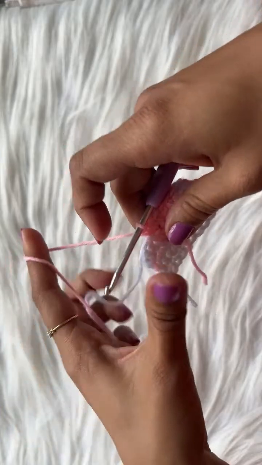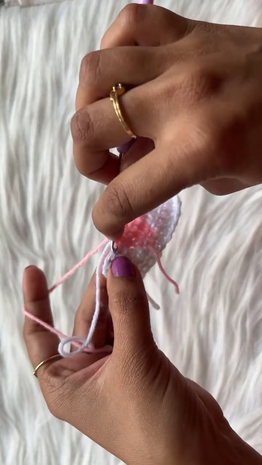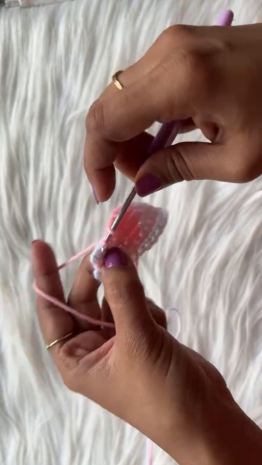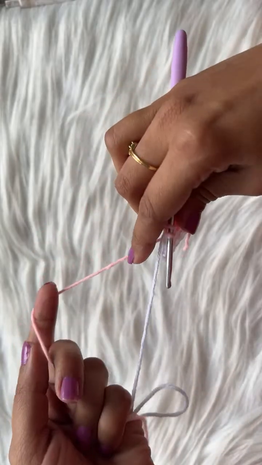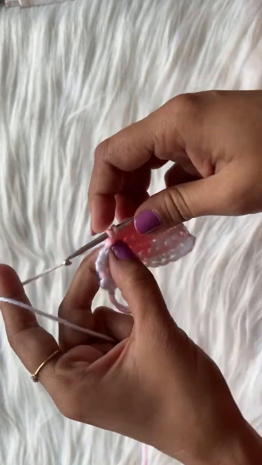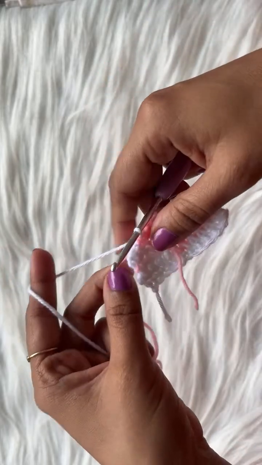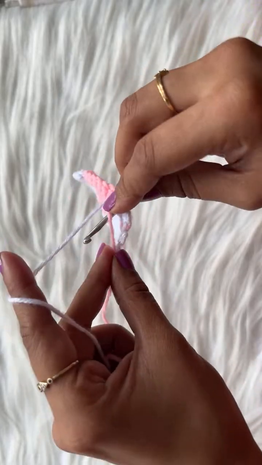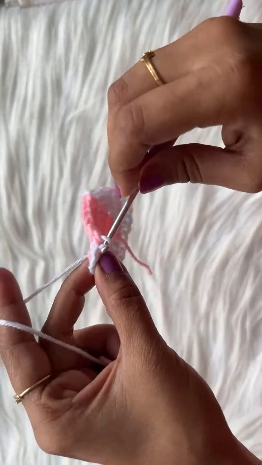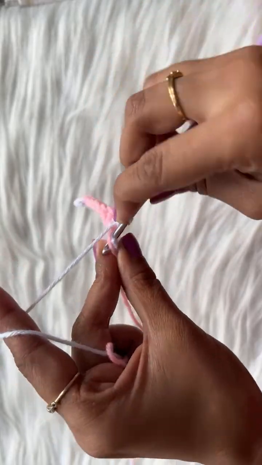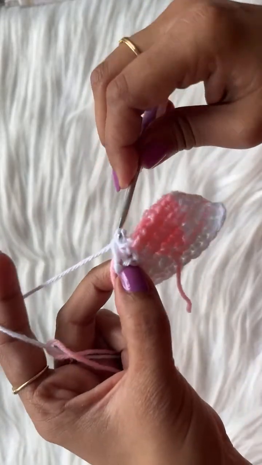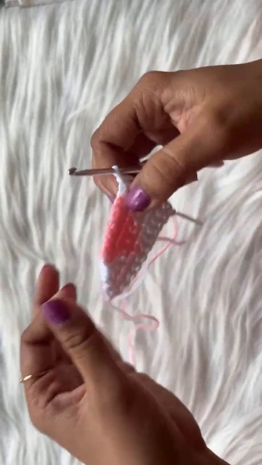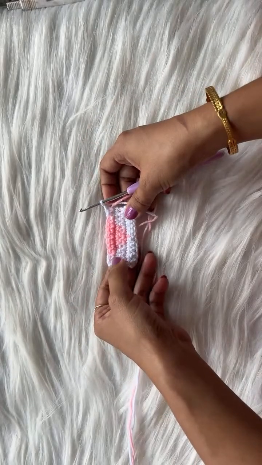So insert your hook in the next stitch and pull the yarn. Leave that pink color, take out the white color. Pull it through both the loops. Now work with white color the next 2 stitches. Insert your hook in the next stitch. Pink will be on top of the hook as usual, and do your single crochet stitch. First understand the concept and then proceed accordingly. Do a chain 1. Now guys, in the next round, be a little bit careful.